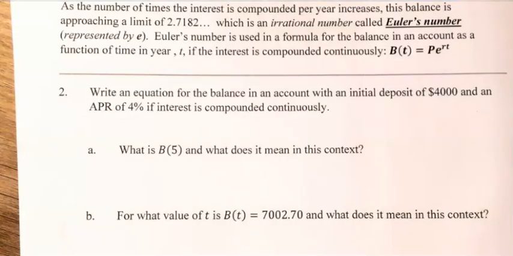Number 2, write an equation for the balance in an account with an initial deposit of $4,000 and an APR of 4% if the interest is compounded continuously. And then we're going to answer 2 questions about this. What I've done is I've graphed this in Desmos for you.